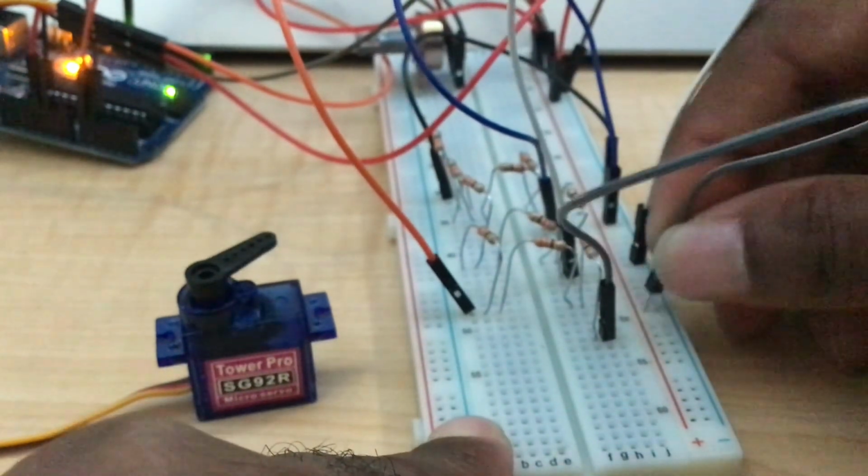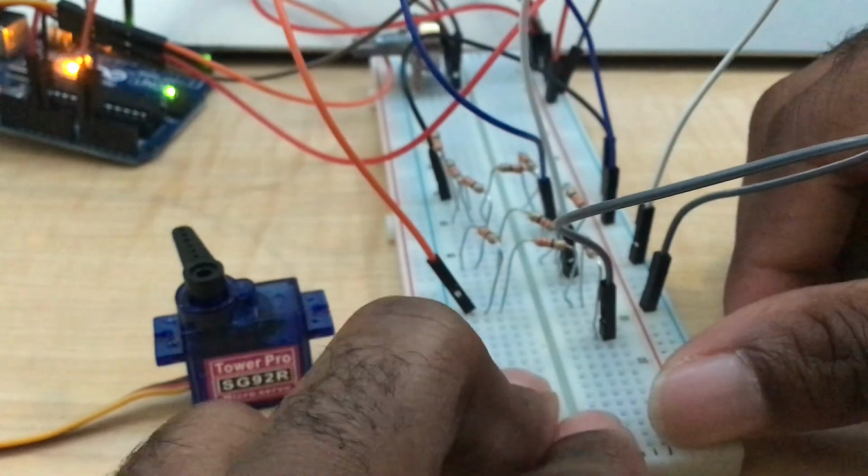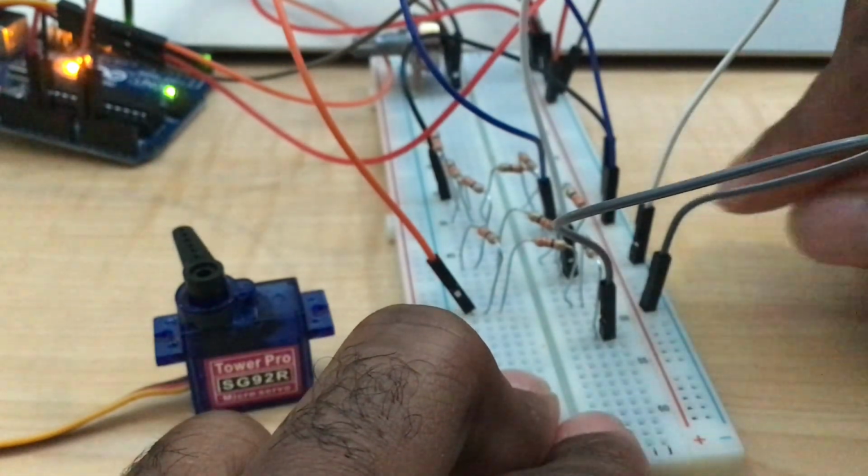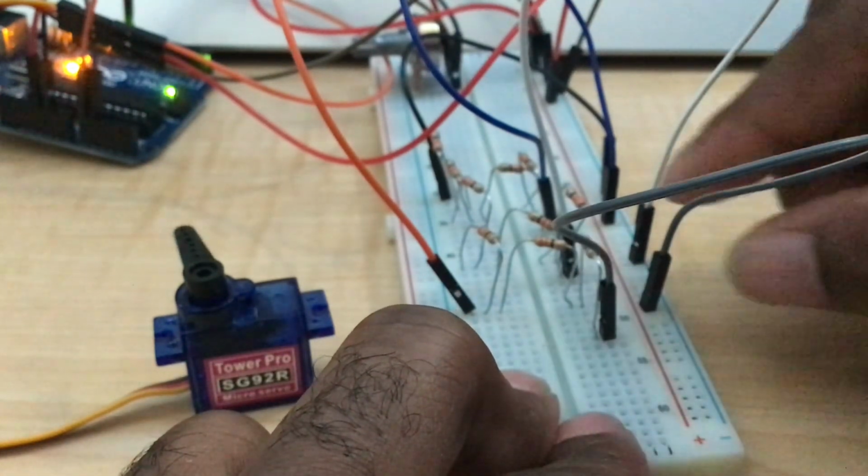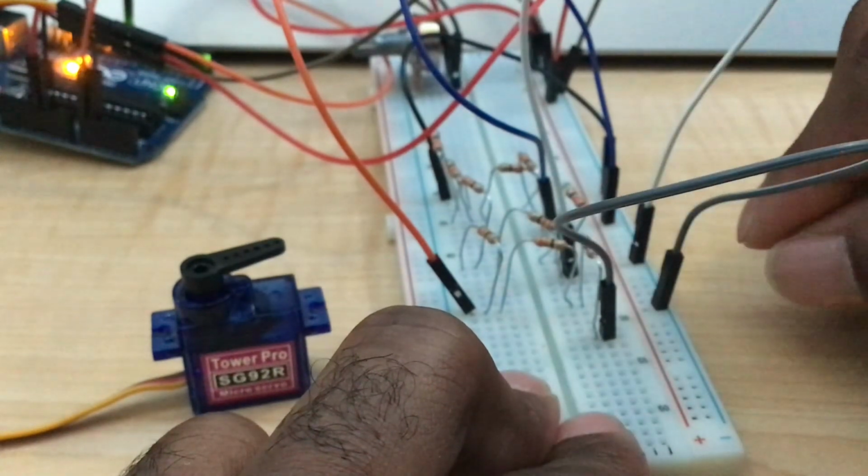If we needed smaller step sizes, we would need to add more resistors to add more bits to the DAC. More bits would get us closer to having an analog position output.